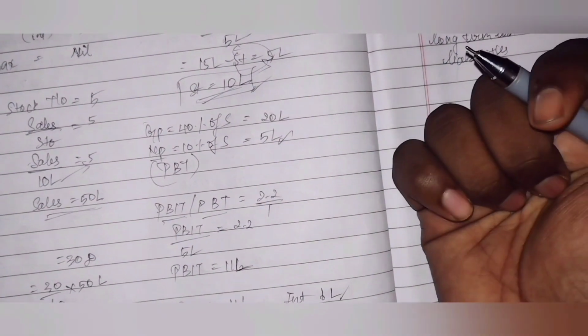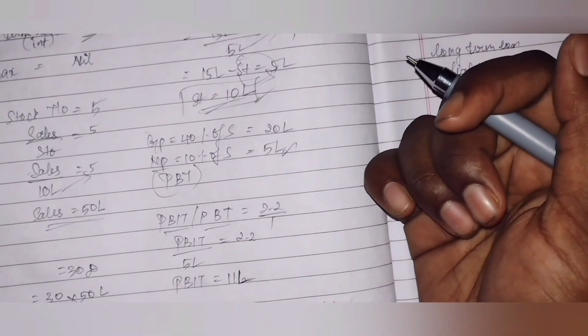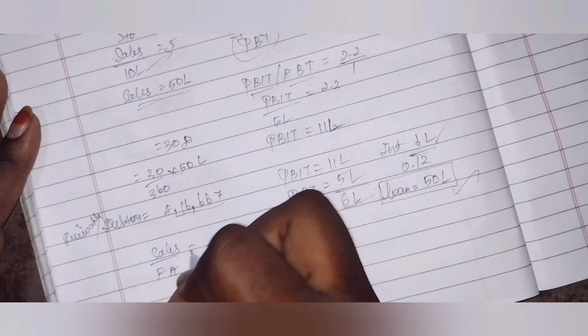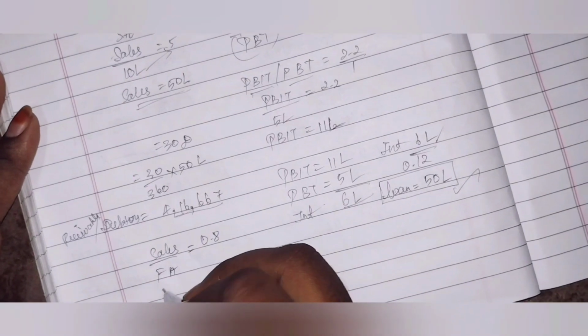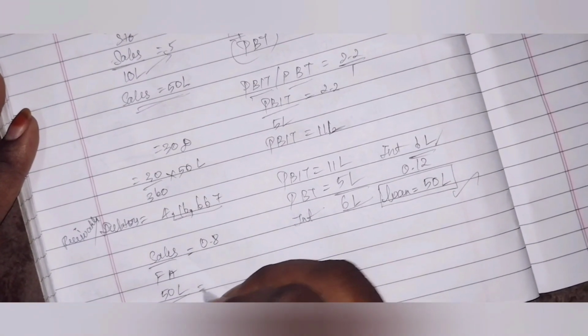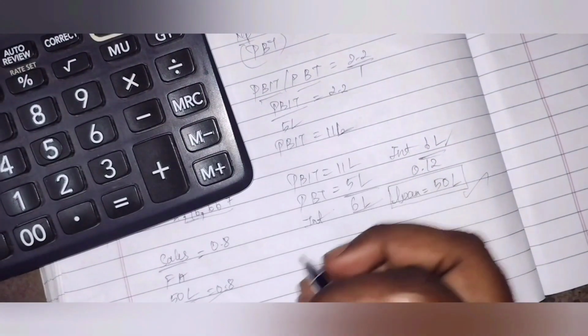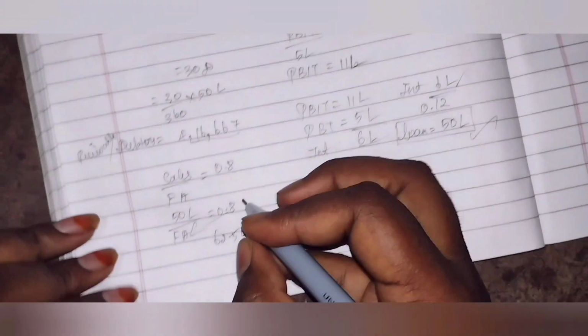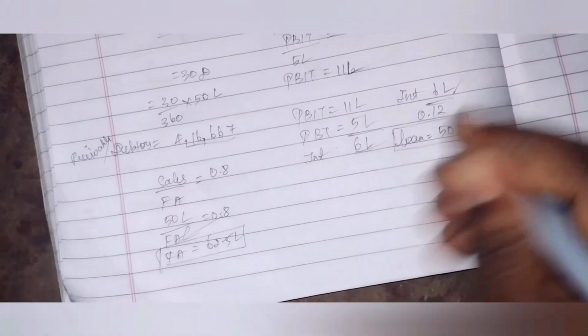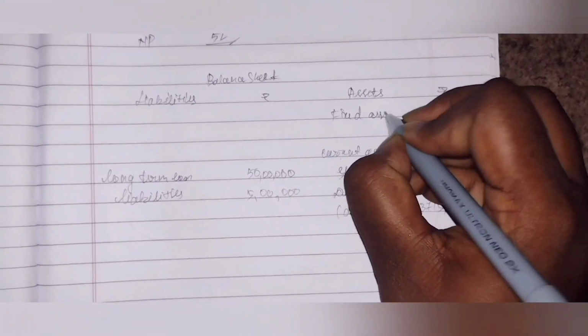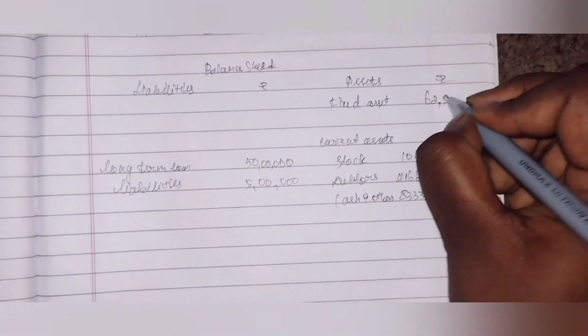And we also have to find out fixed asset. We just forgot to find out the fixed asset with the help of the fixed asset turnover ratio. So sales by fixed asset is equal to turnover, which is 0.8 times. Sales, which is 50 lakhs, by fixed asset is equal to 0.8. When we divide 50 lakh by 0.8, we will get the value of fixed asset, which is 62.5 lakh. We have to write it here. Fixed asset, we just found out 62 lakh 50,000.